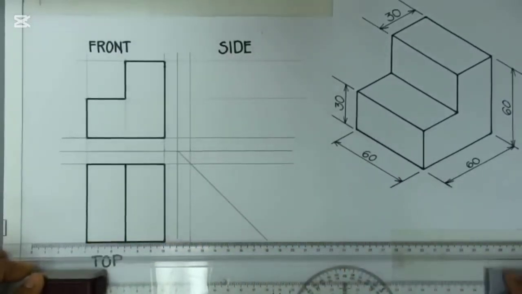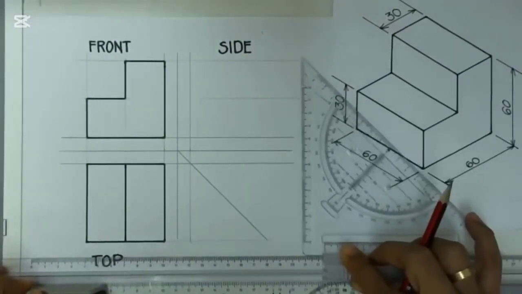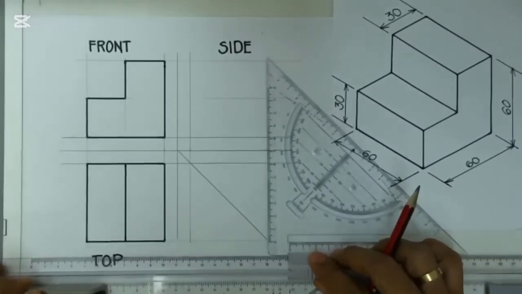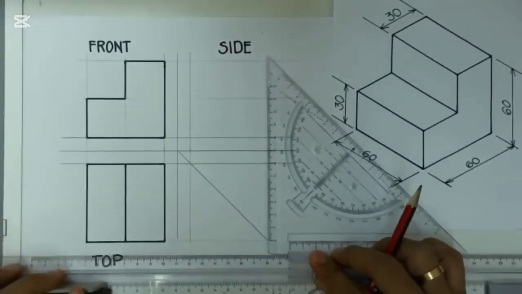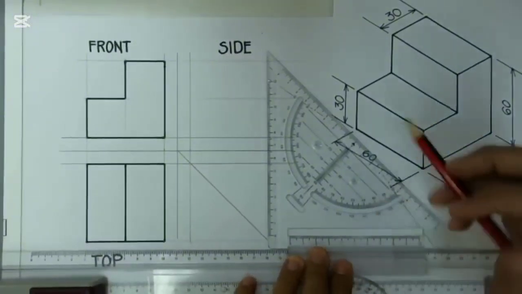Extend. Using light lines only. Now I want to project all the lines from our projection line going up to our side view using our triangle.